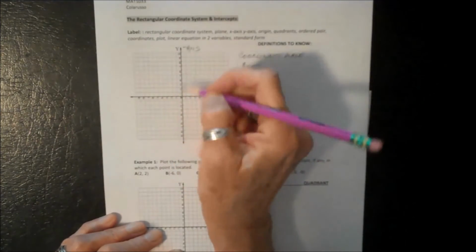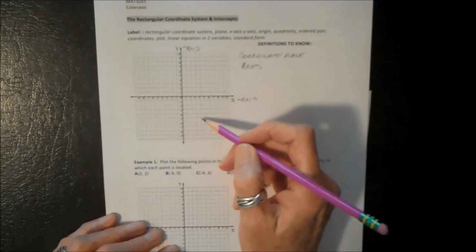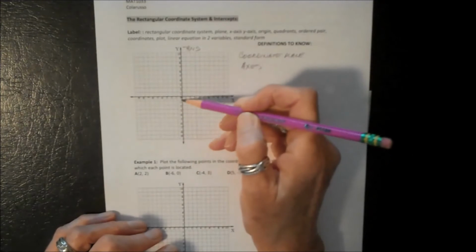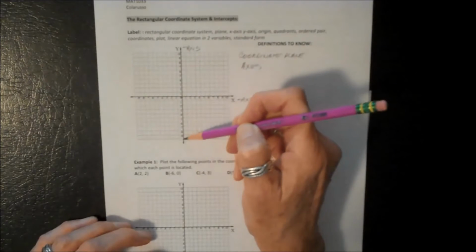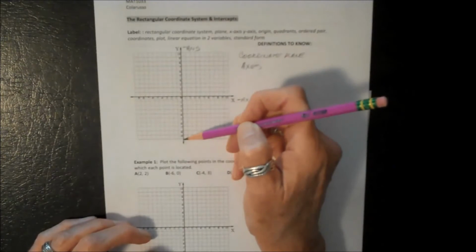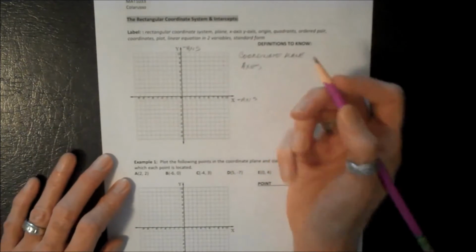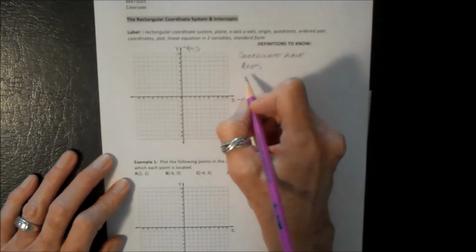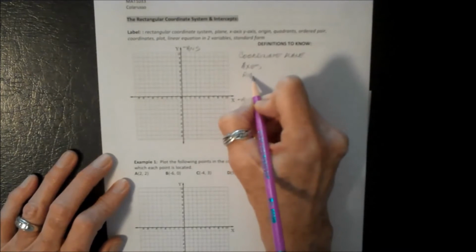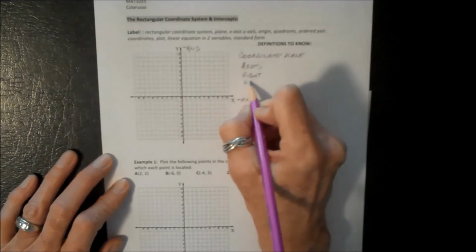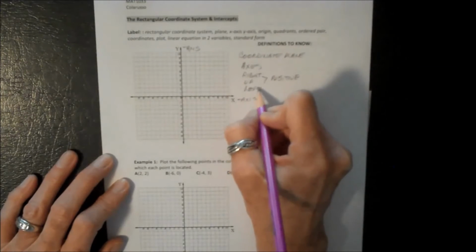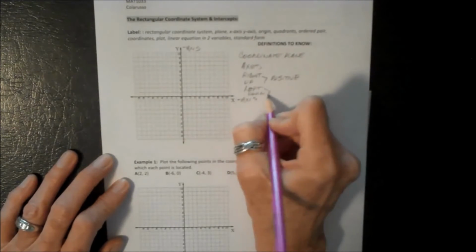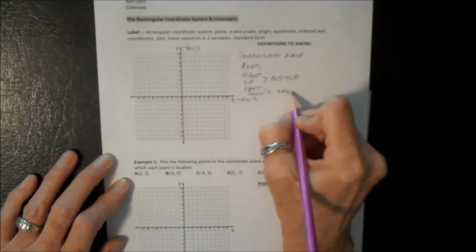The y-axis works kind of like a thermometer, with 0 being here and degrees above 0 going above the 0, and then degrees below 0 are in the negative direction going down. So that kind of tells us something about directions. We know that going to the right on the x-axis or up on the y-axis are positive directions. Going left on the x-axis or down on the y-axis are negative directions.